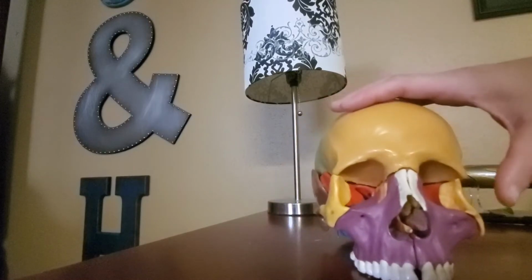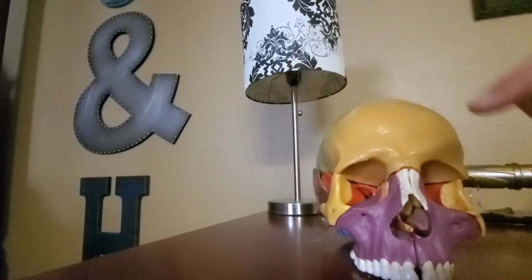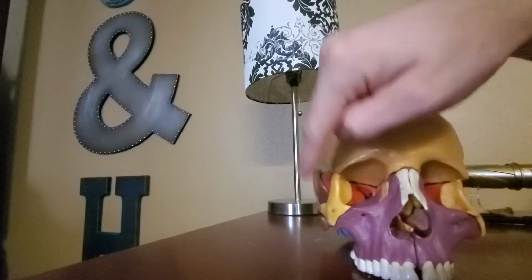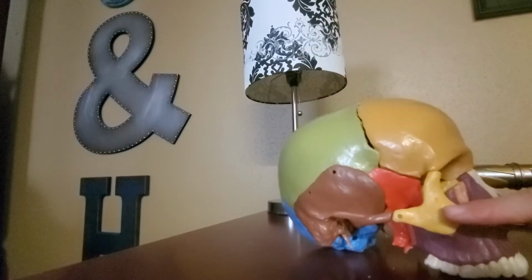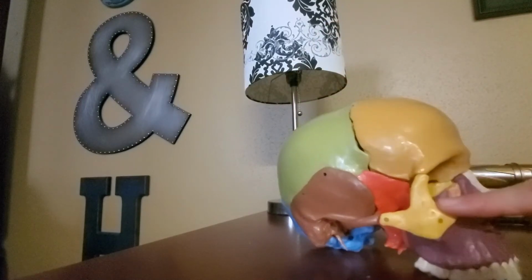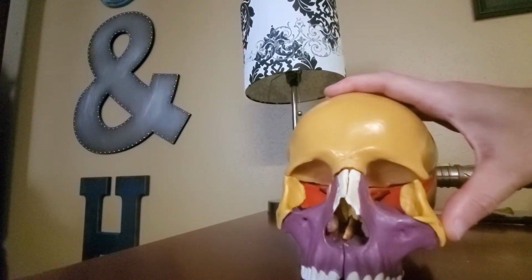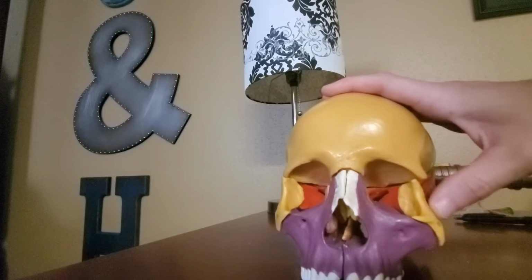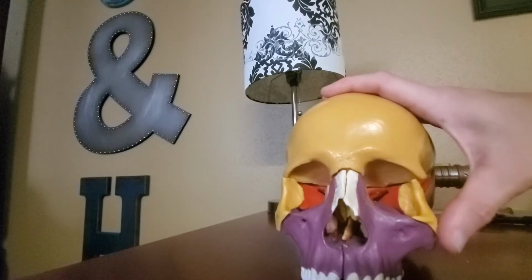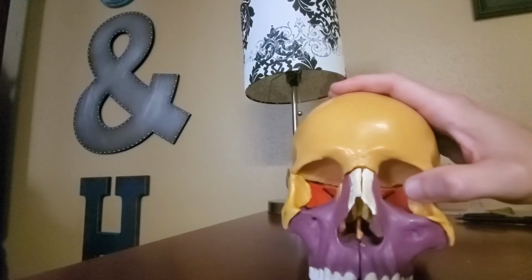We have the left and right zygoma, also known as the zygomatic bone, also known as the malar. That's where your cheekbones are formed. You can feel that on your own face. That's the left and right zygoma, zygomatic bone, or malar. You can use all that terminology for that same bone.